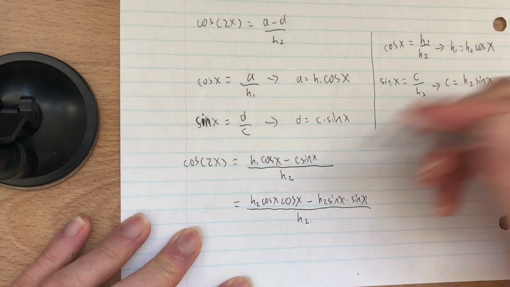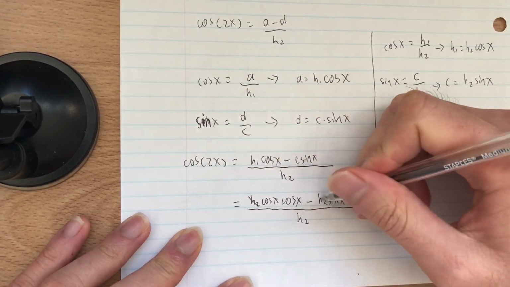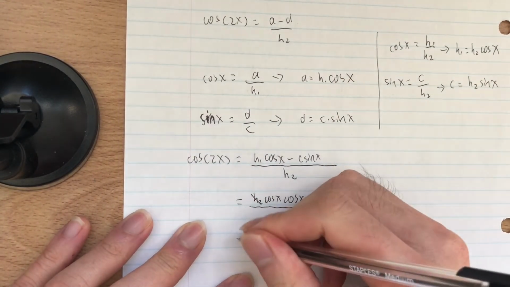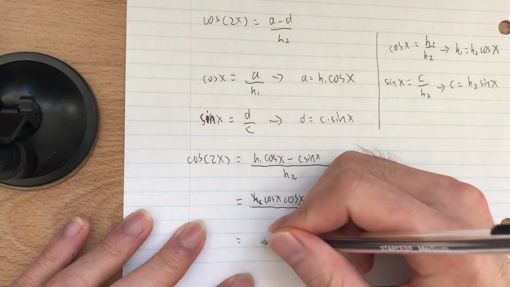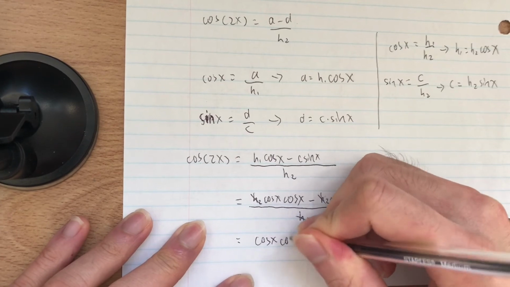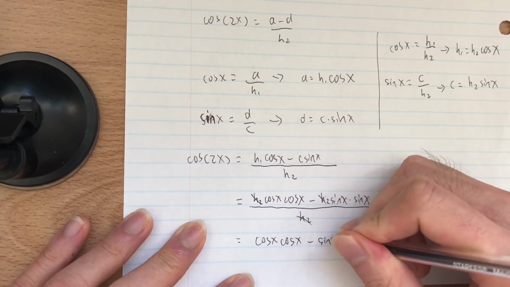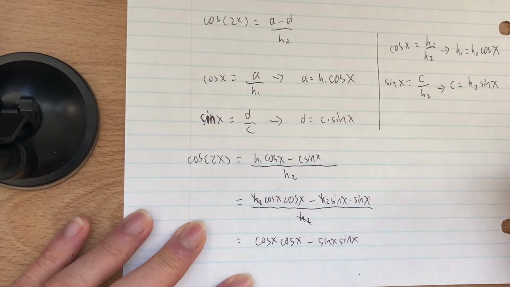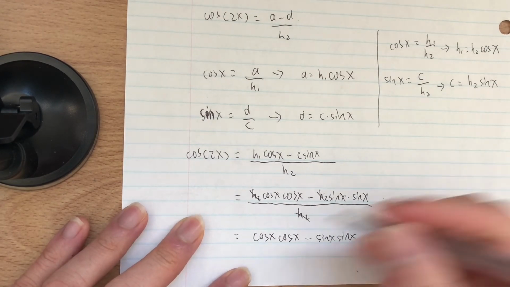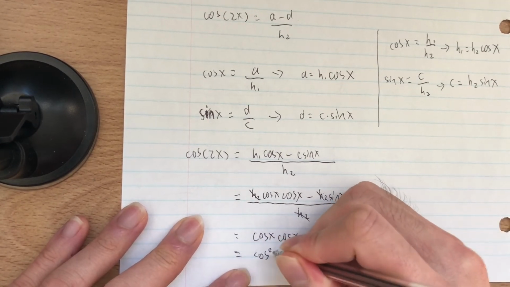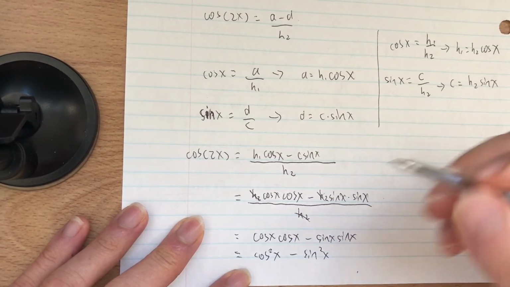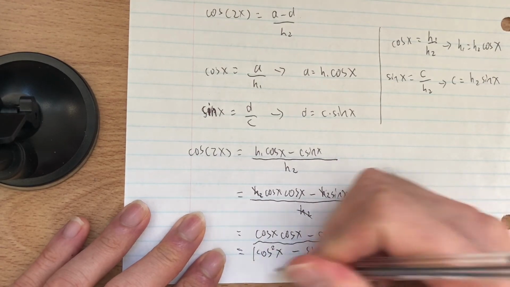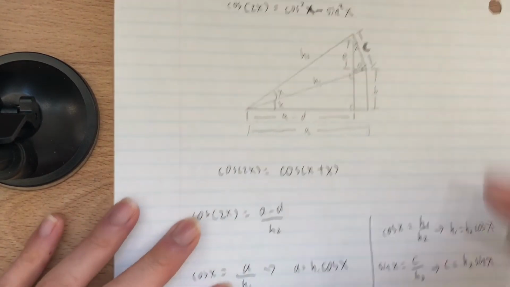Now if you factor the H2 out, it all cancels. Then all you have is cosine x times cosine x minus sine x times sine x. This is just cosine squared and that's just sine squared. So you get cosine squared x minus sine squared x, which is the same as what we're trying to show here.